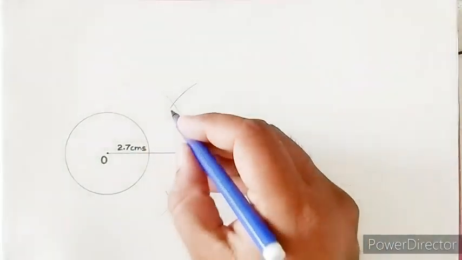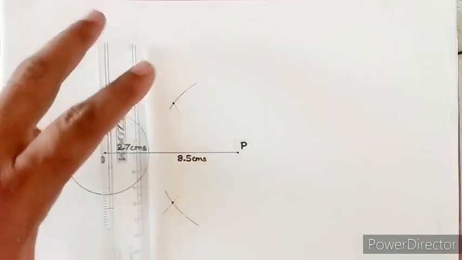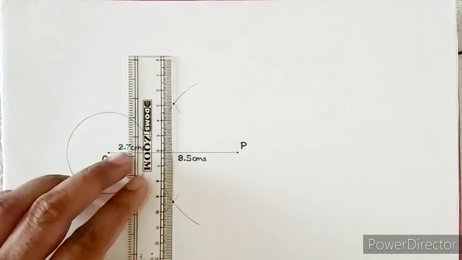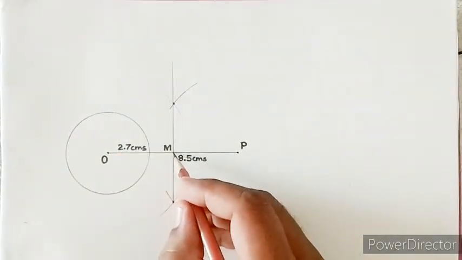We'll mark the points where they intersect, and with the scale we will draw this line and let this point be M.